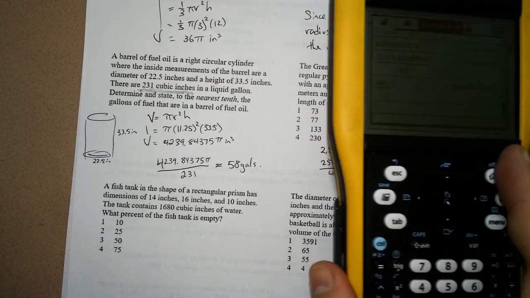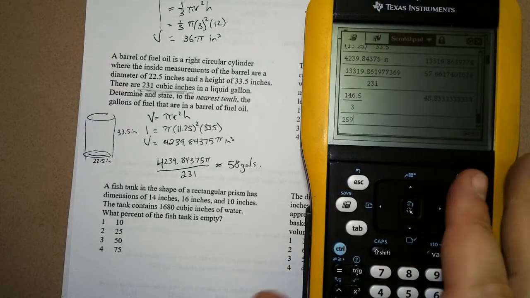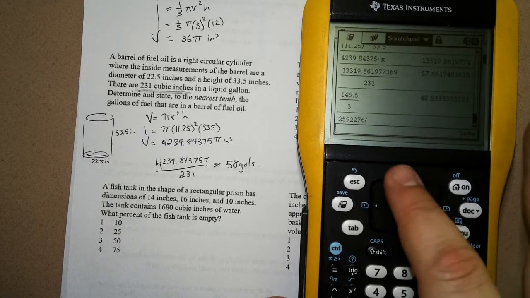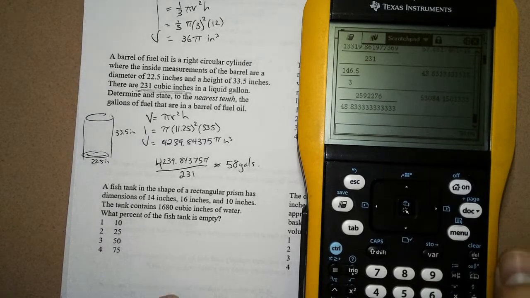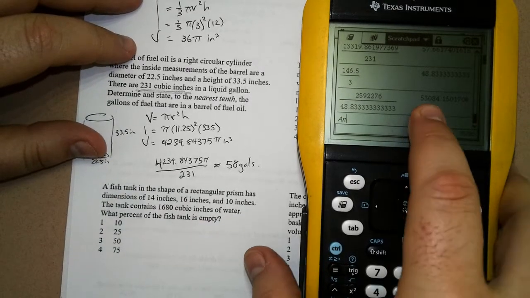So, how about we just use the answer function? So 2592276 divided by, right? We can hop up and get everything out of there. Or we can use the control answer down here, okay? And we get this guy.